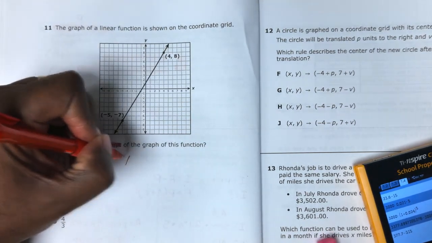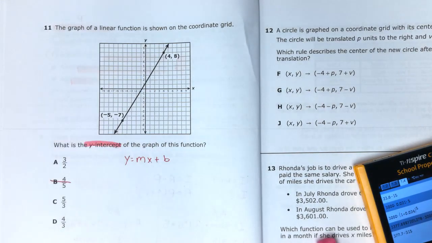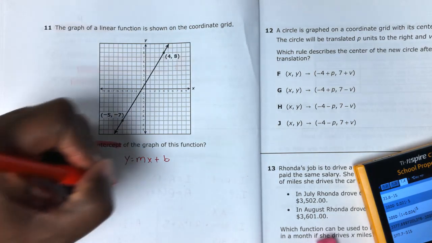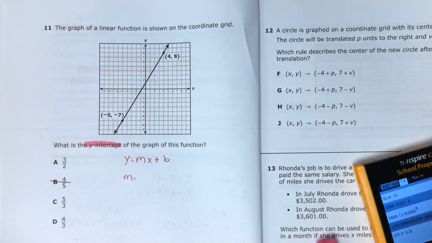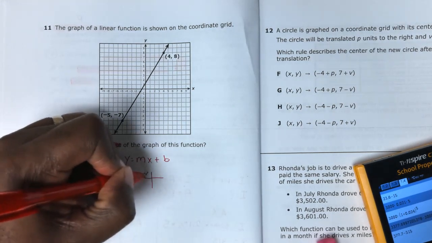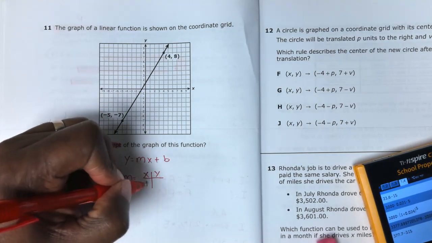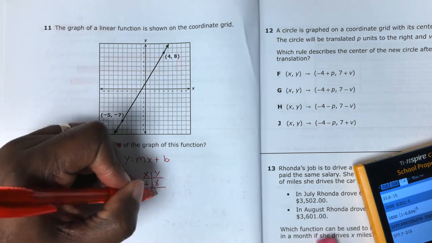We know the equation is y equals mx plus b. But we also need to find m, because if they're giving us these 2 points, they want us to find m, which is the y2 minus y1 over x2 minus x1 formula. However, we can also do it like this. If this is x and this is y, we would say 4, 8, and then we have -5, -7.